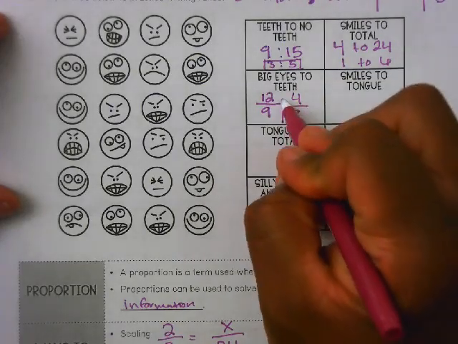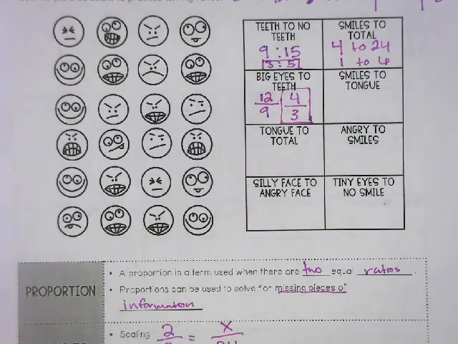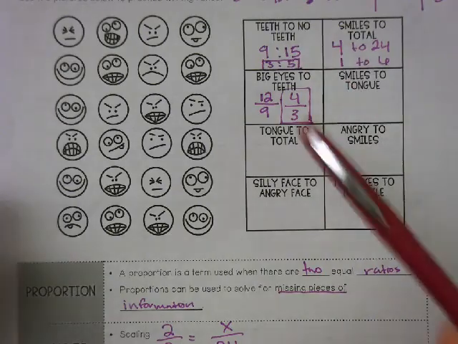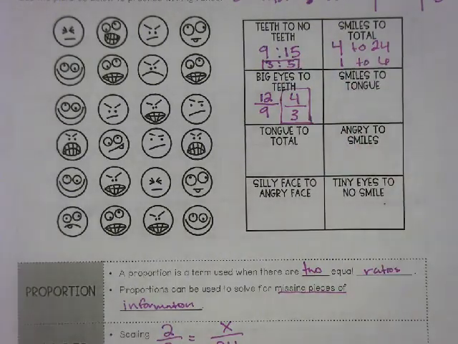Does that make sense? So ratio, and I'll let you do the rest on your own time, is just a comparison of two numbers. It's important to know where we're putting those numbers. If we're comparing teeth to no teeth, it's important to put the teeth first and then no teeth second. If you notice, I wrote the ratio three different ways: with the colon, with the word to, and as a fraction. Those are the three ways you can write a ratio. They all mean the same thing.